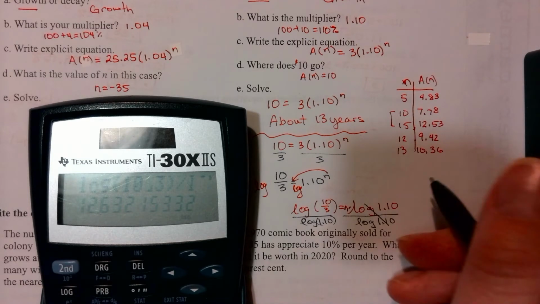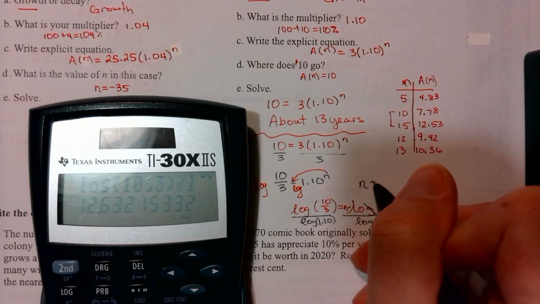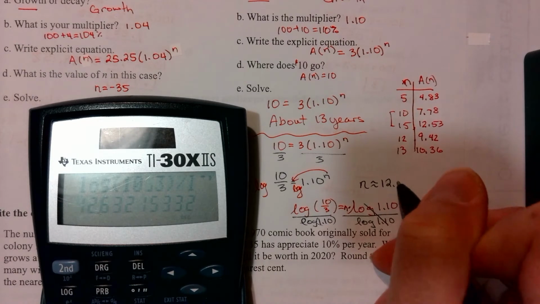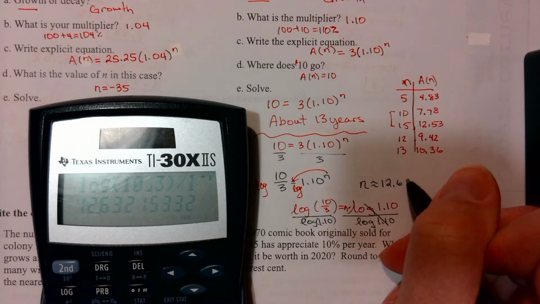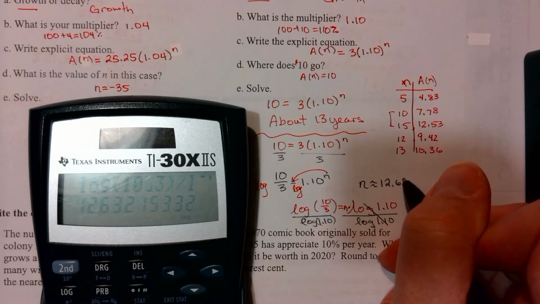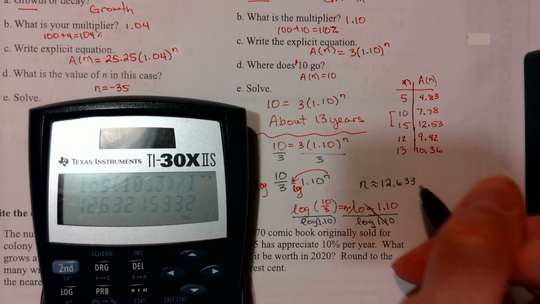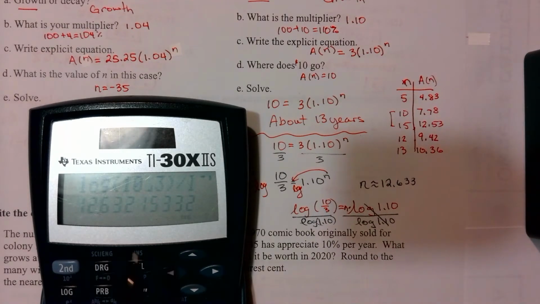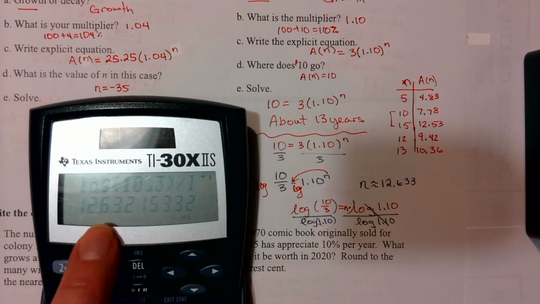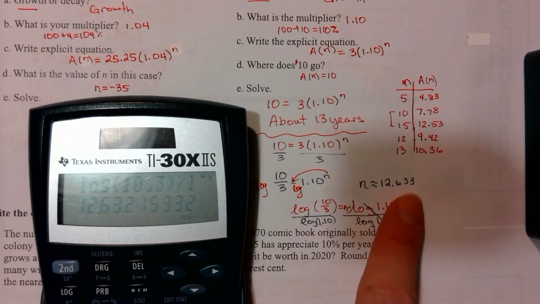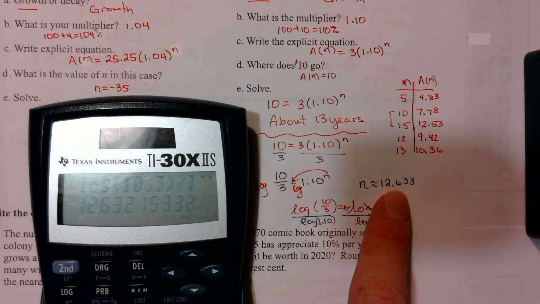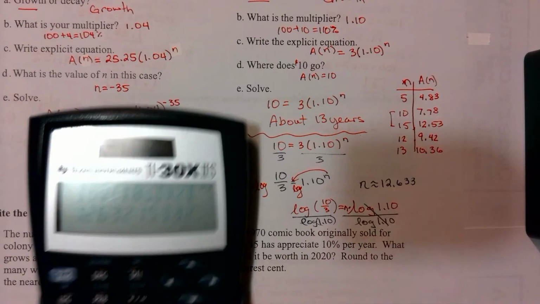So we can see that n is approximately 12.6. I better round it up to 12.633. Someone might say you're breaking the rounding rules, but if I put it in at 12.6 or 12.63, I'm actually going to be under $10. So I actually have to break a rounding rule and go up just a little bit. So there's a more exact answer. 12 years is too short, 13 is going to be over.